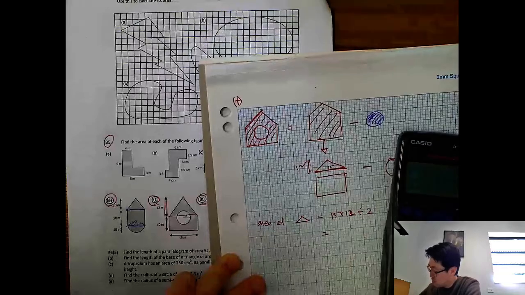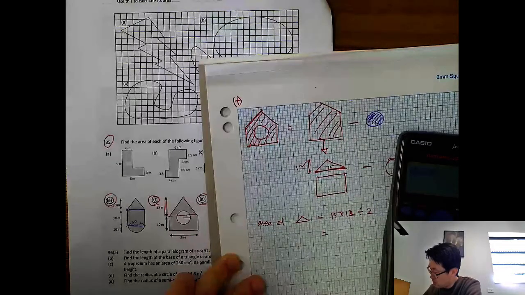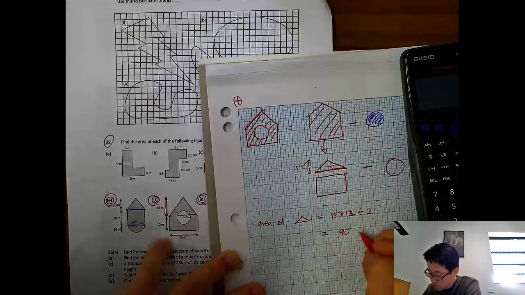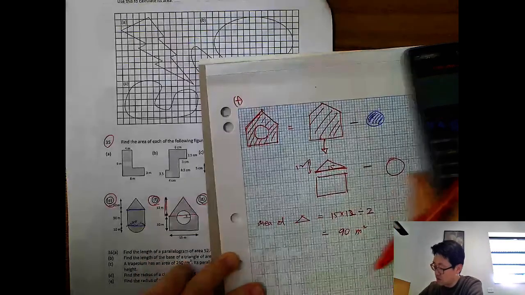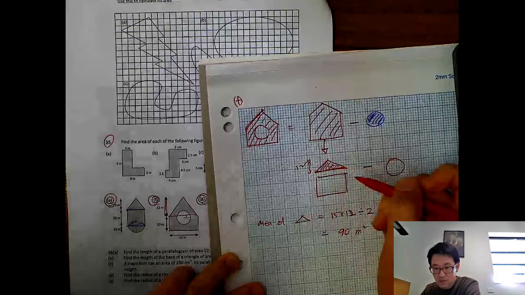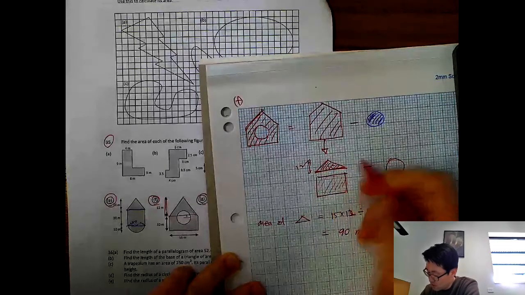So 15 times 12 divided by 2, I get 90. What's the unit? Meter. Square meter. Meter square. And then I get that. Hooray, I got the first one. What about the next second bit?